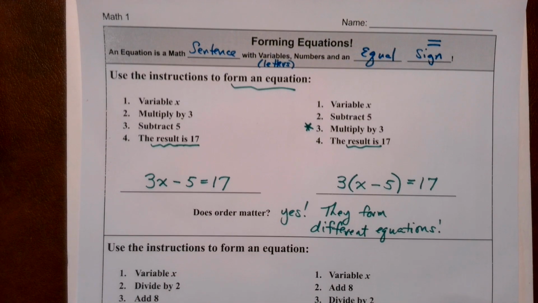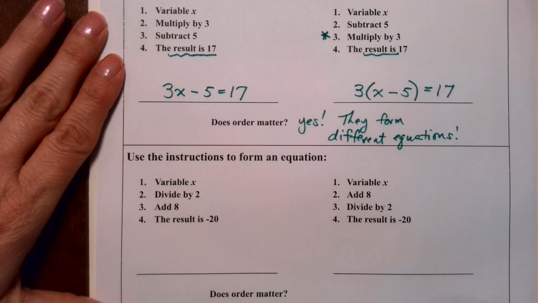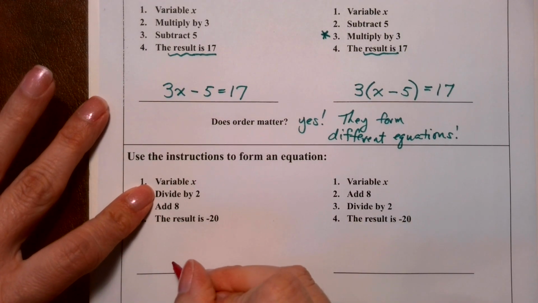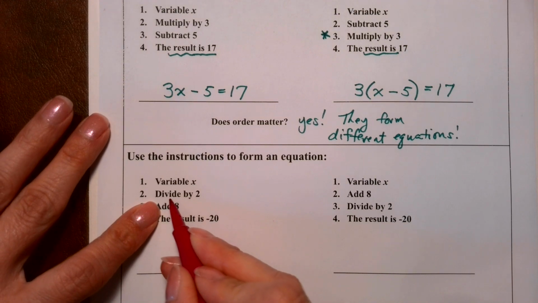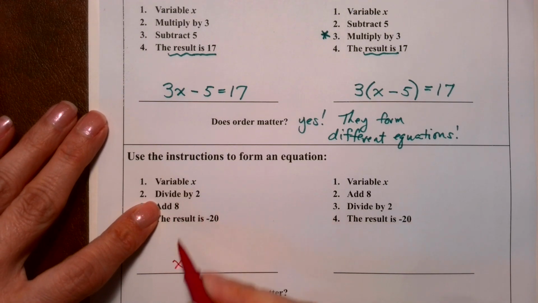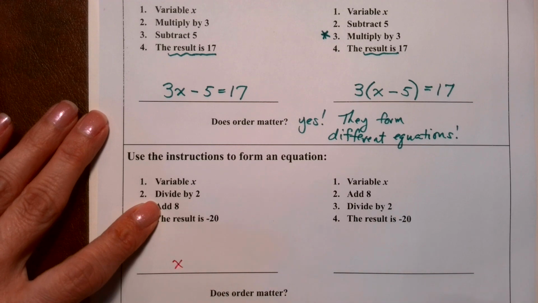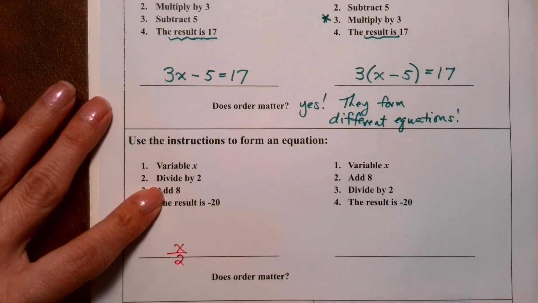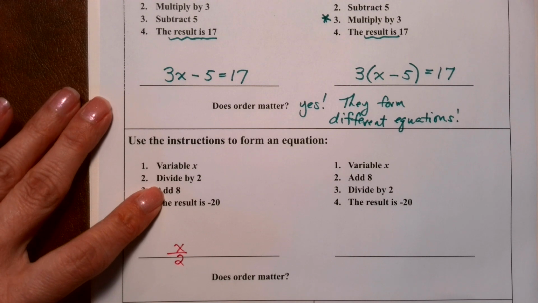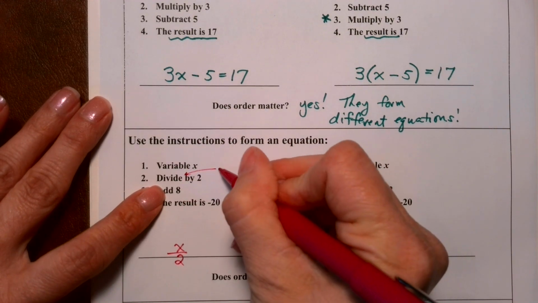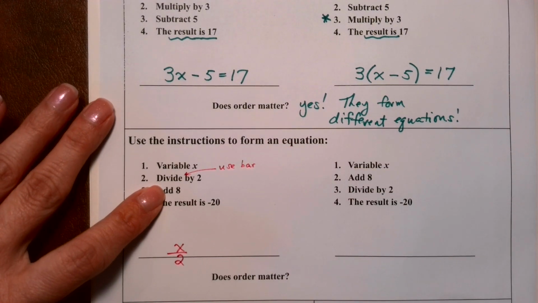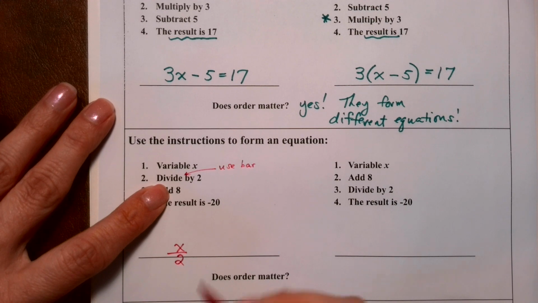Okay, let's take a look at a couple more. Let's use these instructions to form an equation. Okay, step 1, variable x. Okay. The second thing, they want me to divide what I have by 2. Divide this x by 2. Okay, so for divide, we're going to use the divide bar. We don't put a divide sign in an equation, kind of like in chapter 1. So for divide, use the bar, not the one with the dots. Okay, so I have x gets divided by 2.